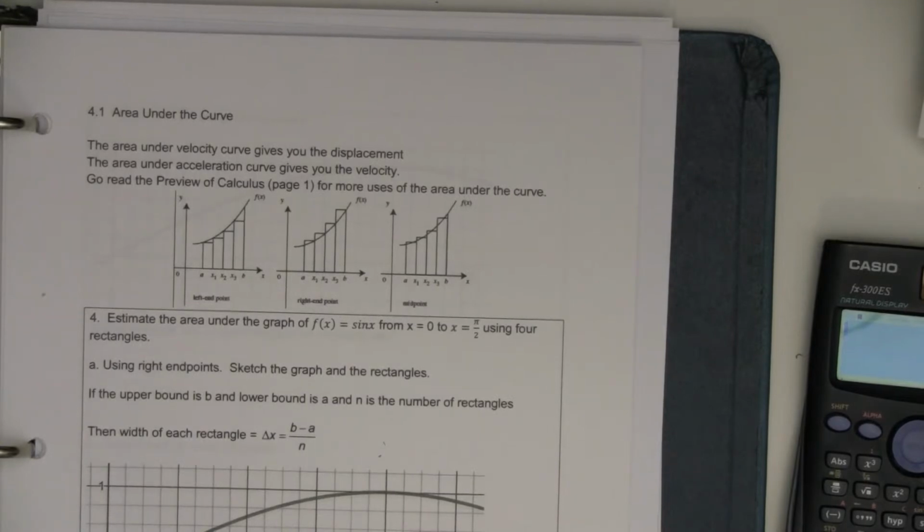It's easy to find how far you've gone if your velocity is constant, but what if your velocity is not constant? There are lots of things, like rockets taking off and dropping something to the ground, that don't have constant velocity. Anyway, the area under an acceleration curve gives you velocity.